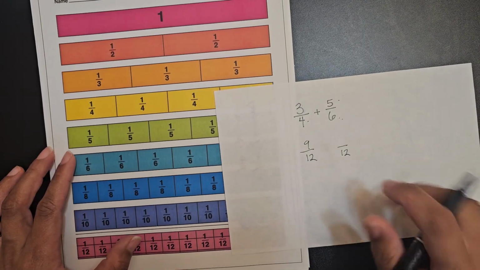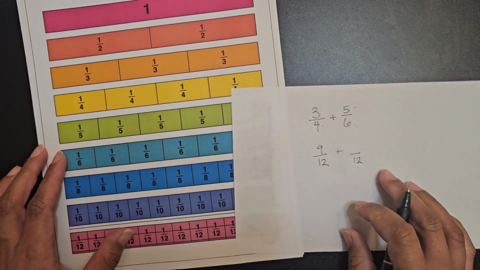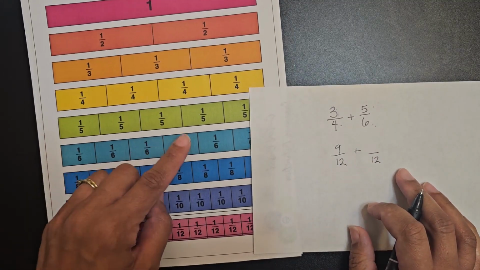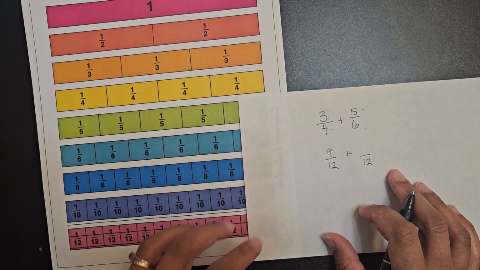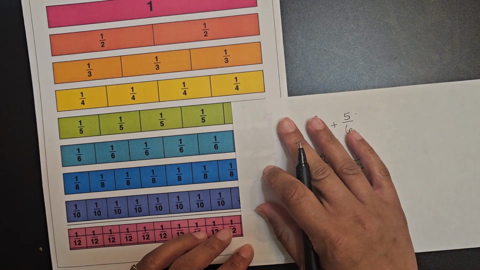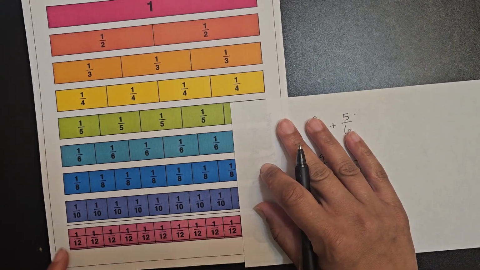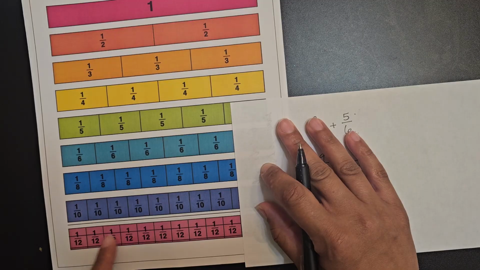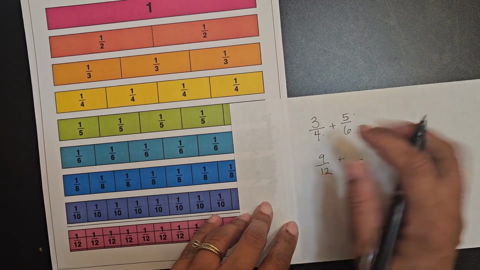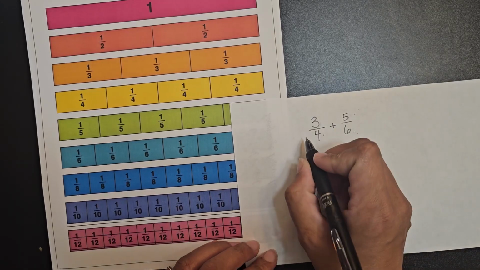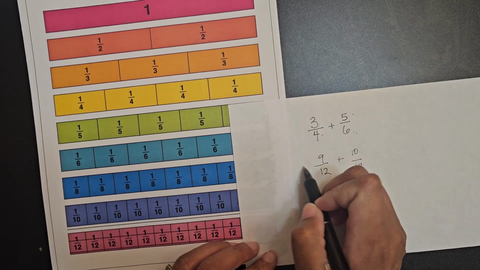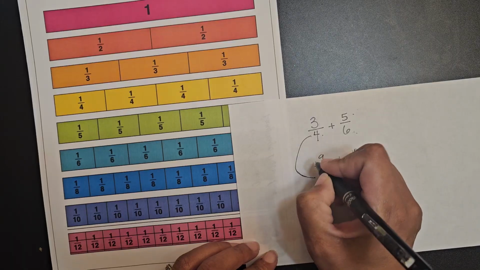Okay, and then we're going to go to 5/6. 1, 2, 3, 4, 5. 5 1/6s is the same thing as 5/6. So now let's count that out. 1, 2, 3, 4, 5, 6, 7, 8, 9, 10. So 10/12.